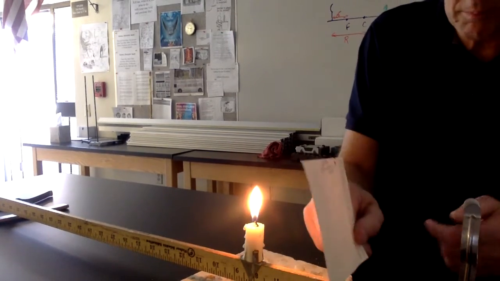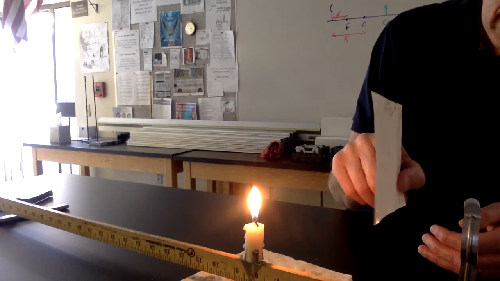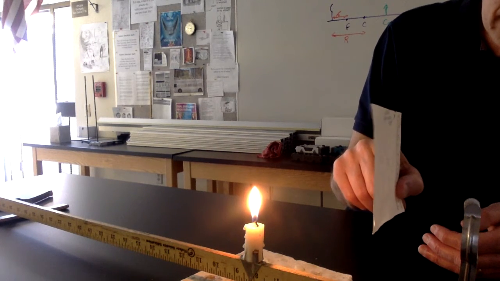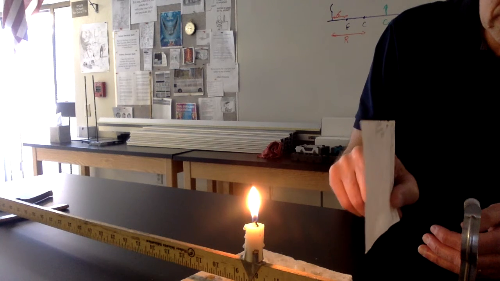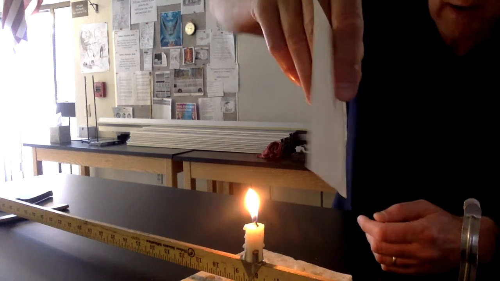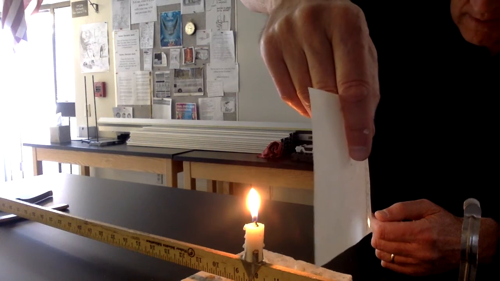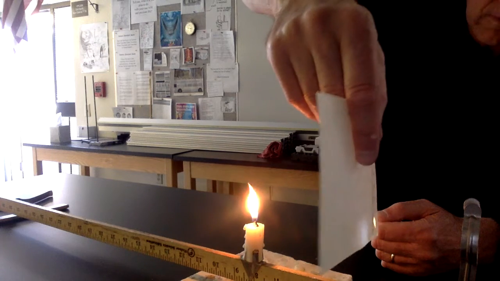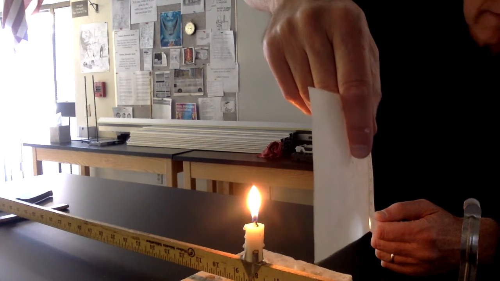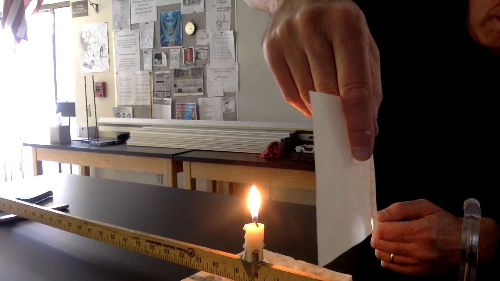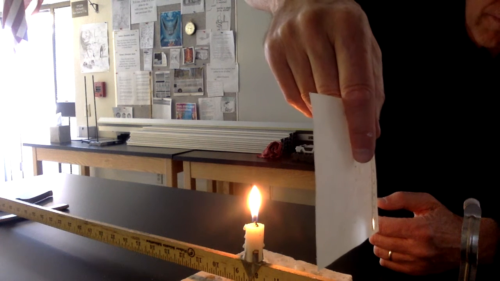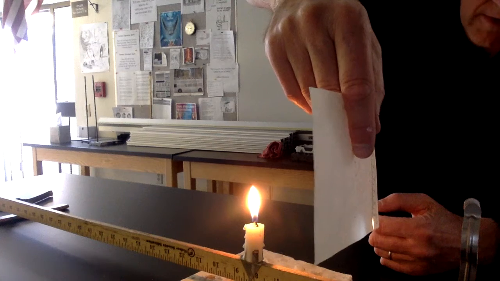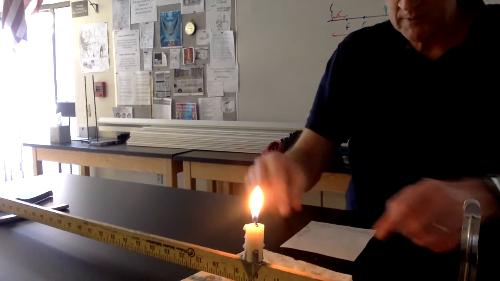And I don't want to burn myself here. And the focused image is right about there. And that looks like, I'm going to estimate, about 7 centimeters away. So the image distance is roughly 7, when the object's at 20 centimeters. And it's about 1 centimeter tall, the image. The object's still 3 centimeters. The little tiny flame is about 1 centimeter. So the image height is 1 centimeter.